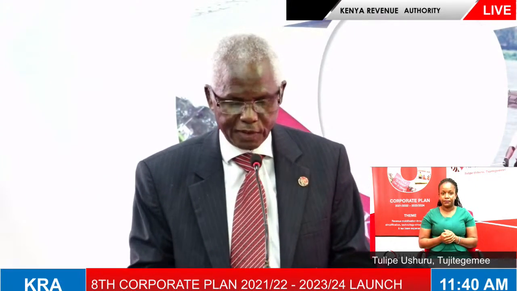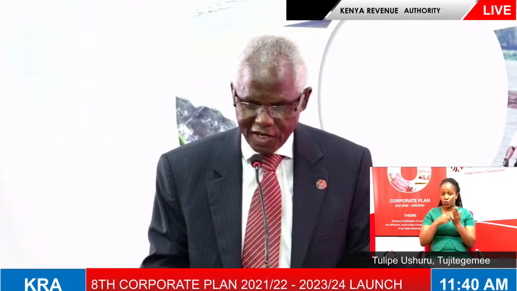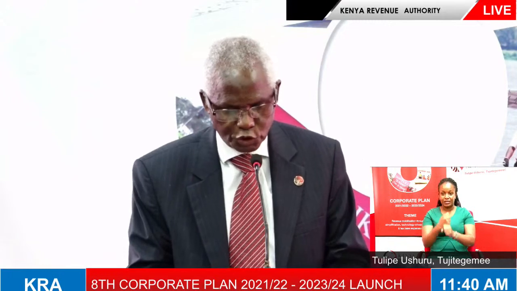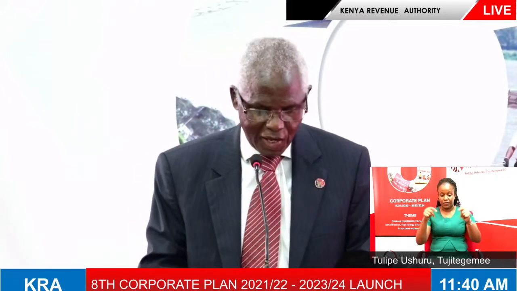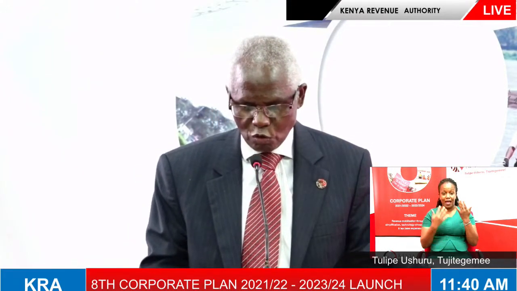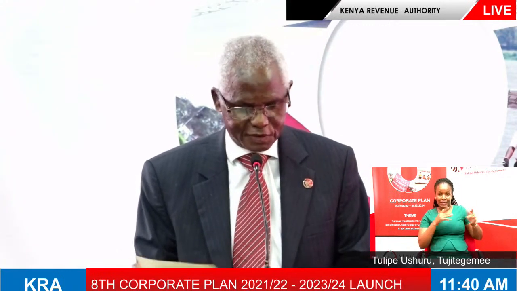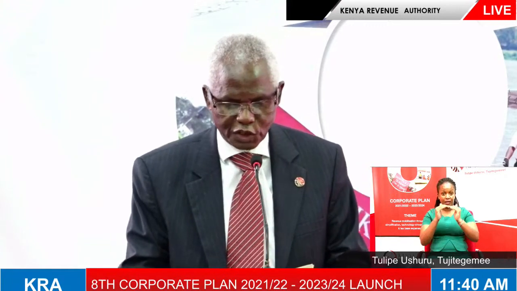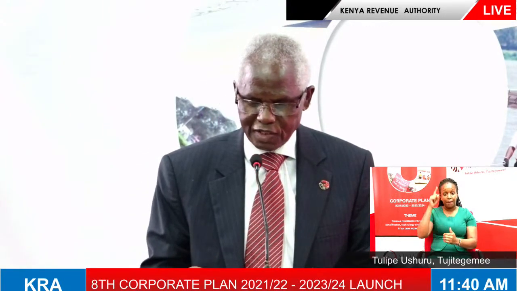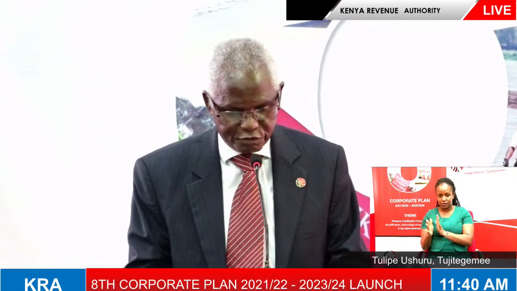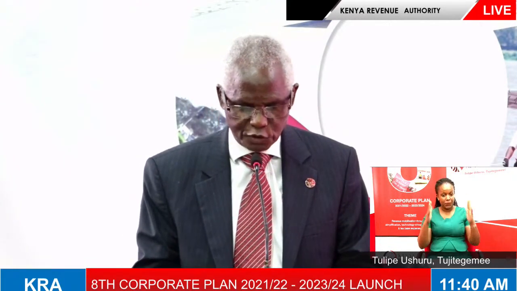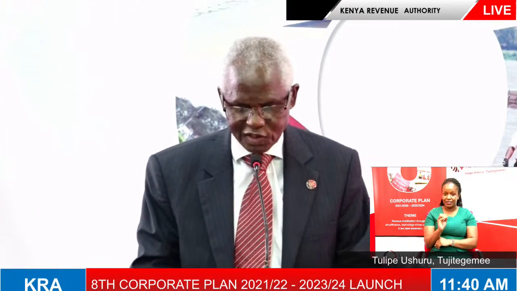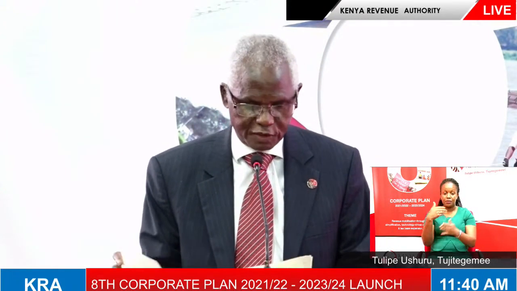It is gratifying to note that KRA engaged various stakeholders in the formulation process of this plan, hence taking into consideration concerns of interested parties. With this level of consultations, I believe that the plan shall play a pivotal role in the realization of the country's Vision 2030 and His Excellency the President's Big Four agenda.